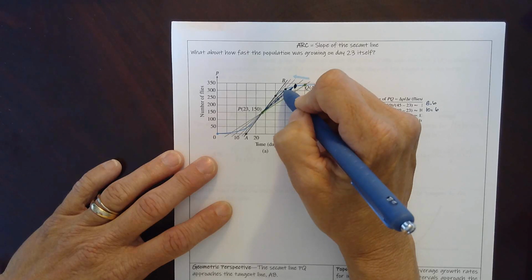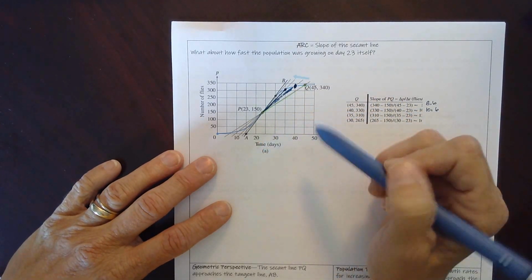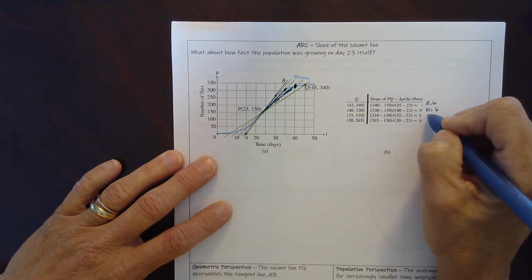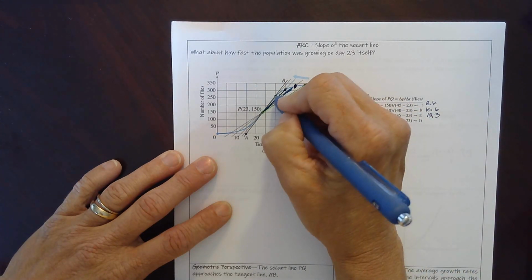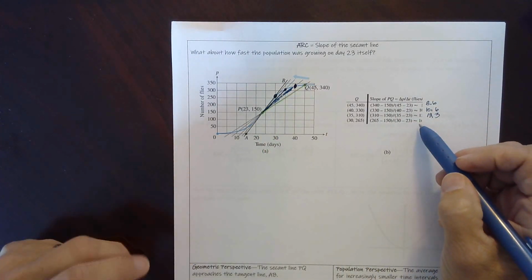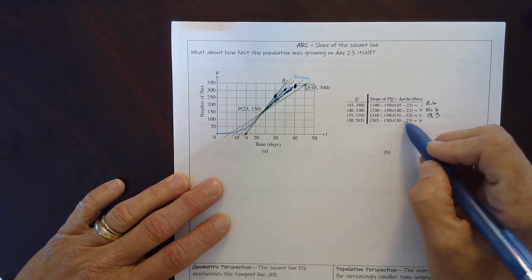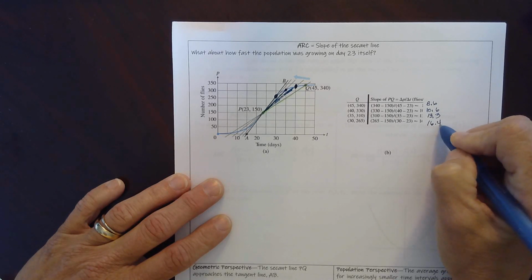Then if we calculate the slope of the secant line between day 23 and day 35, that turns out to be 13.3. And then if we calculate the slope of the secant line between day 23 and 30, we end up with 16.4.